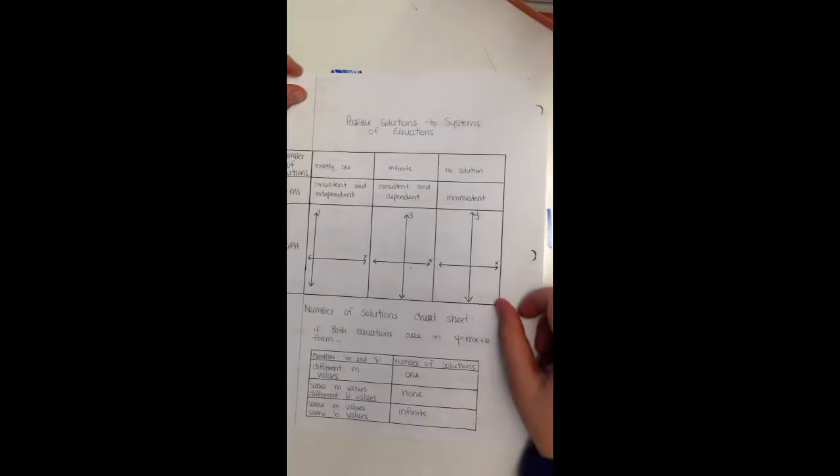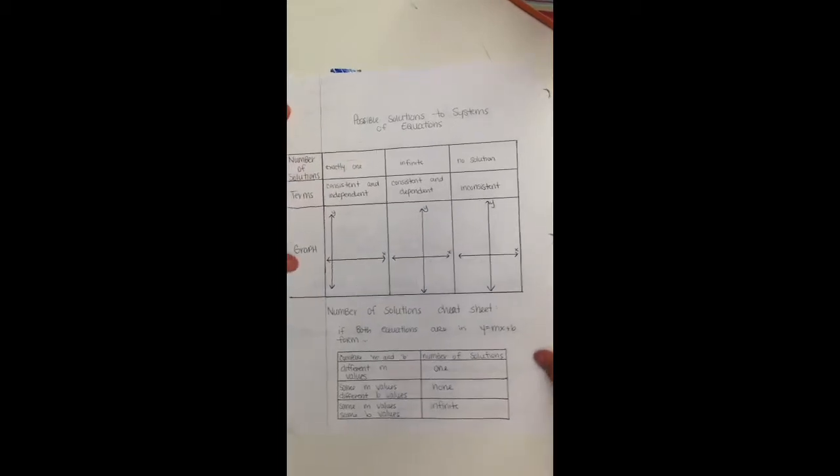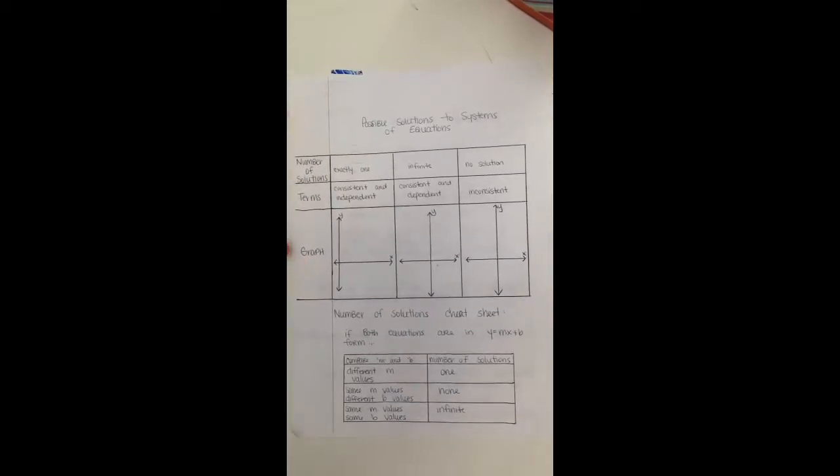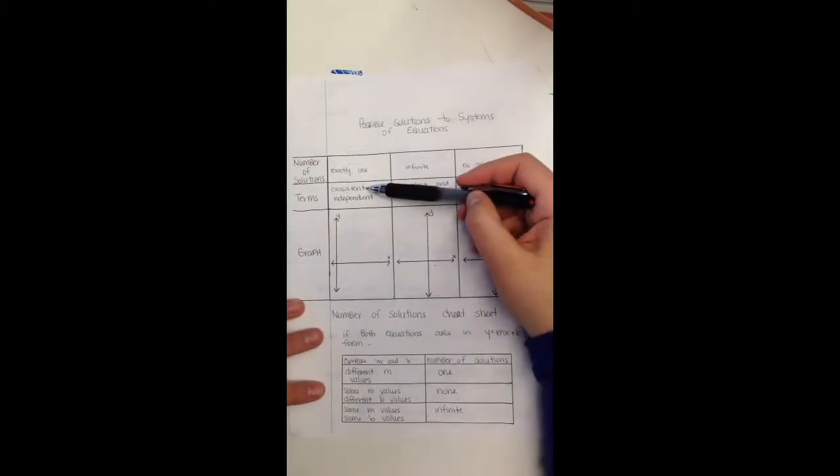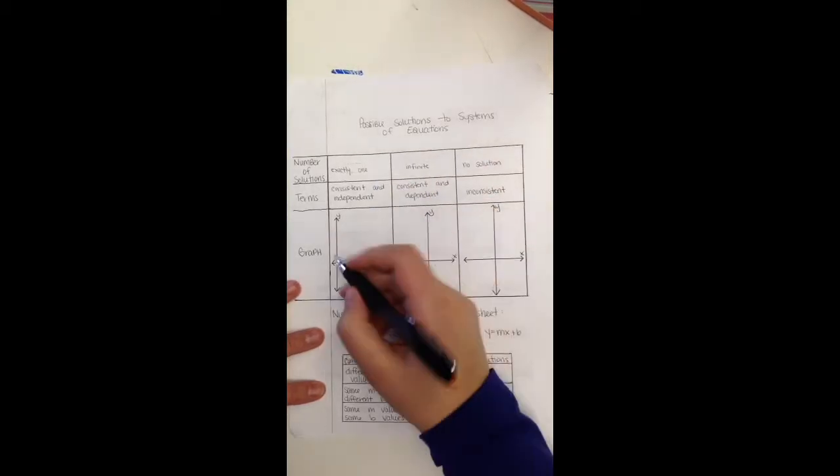This is where that table comes in, and we're going to start talking about the different kinds of solutions. It's kind of tricky to learn at first and difficult to keep track of what is what. So we're going to just fill out our table. That'll make things a little bit easier when you're doing your homework. So if it has exactly one solution, it is considered consistent and independent. And its graph would look like this.